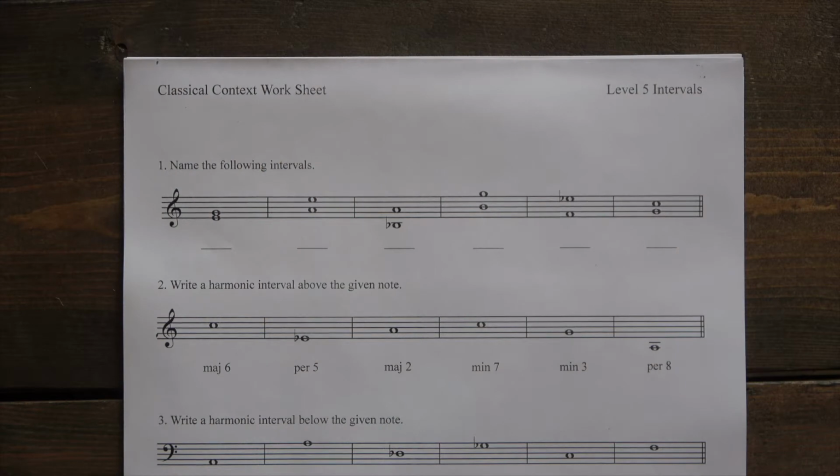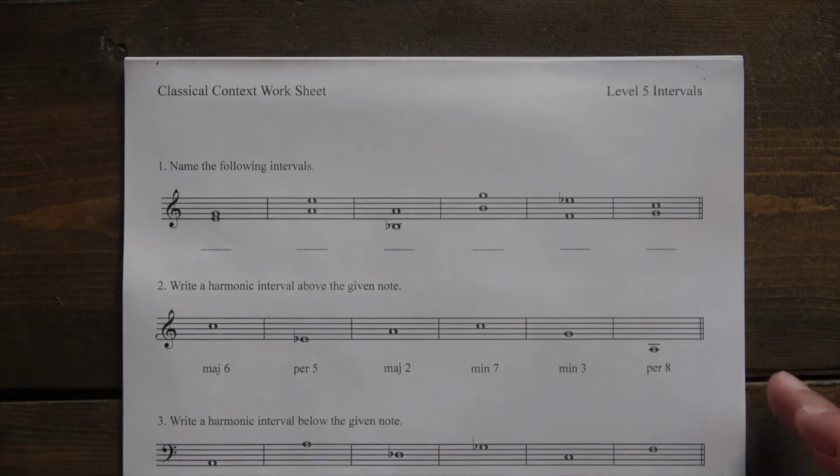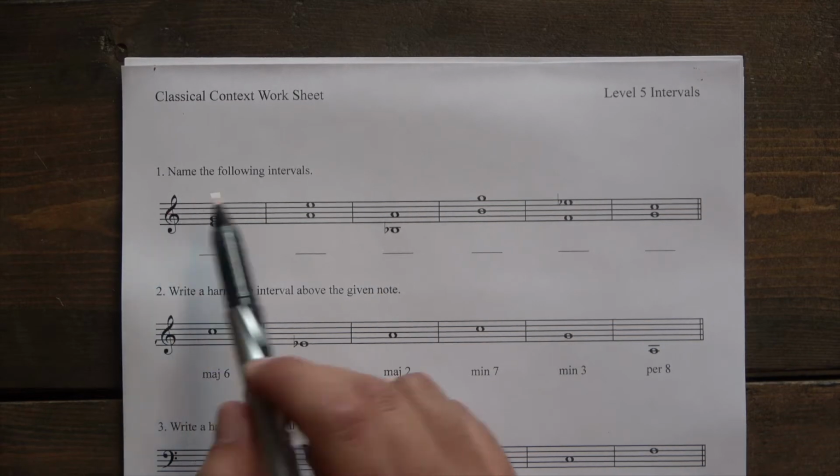So at this part of the class, I hope you've already gone to the website and downloaded the homework sheet, and I hope you've already filled it out, and that you are here to watch me do it and see if you got the right answers, not just to copy me. Alright, let's go for question number 1.